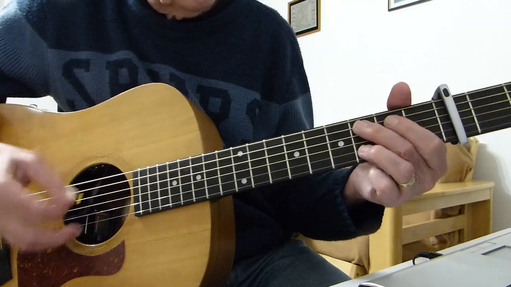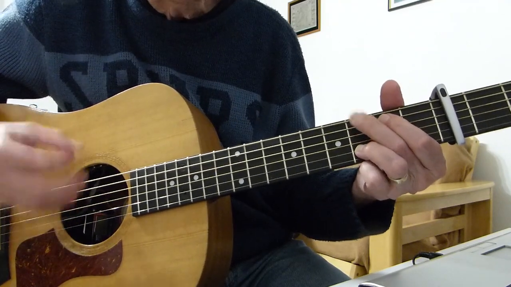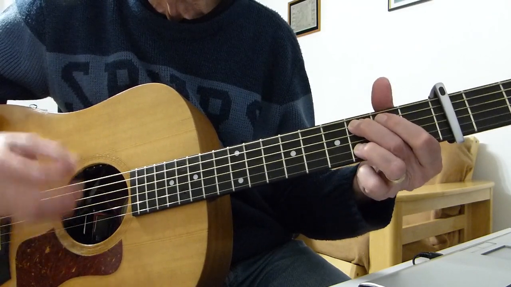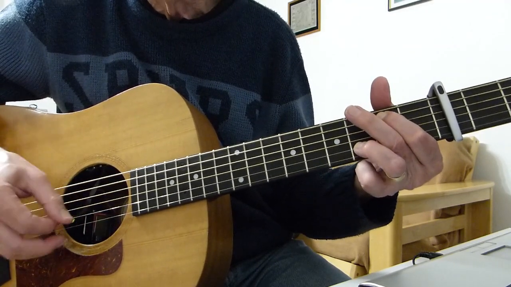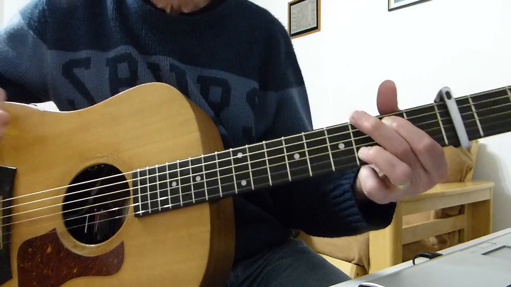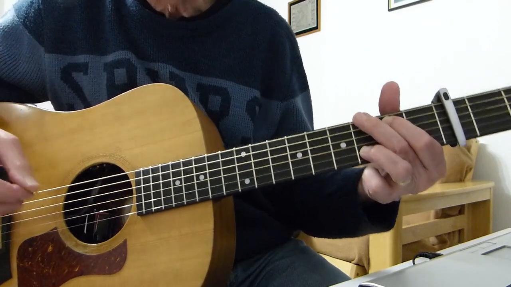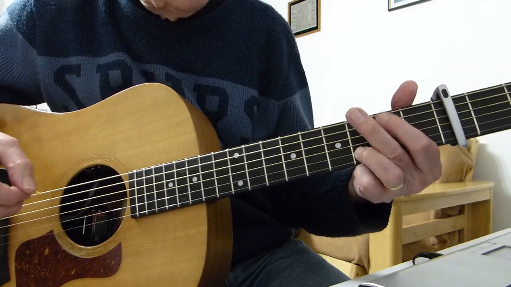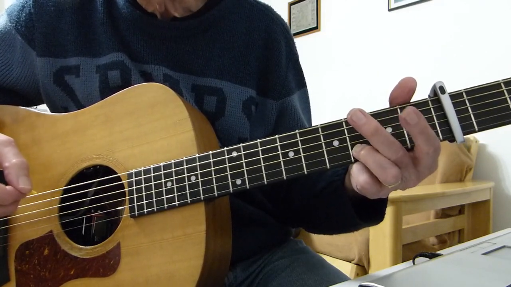So so far we've got this. And then the 3rd chord is basically a G based chord, but you don't really need that 1st finger. You can take that off.